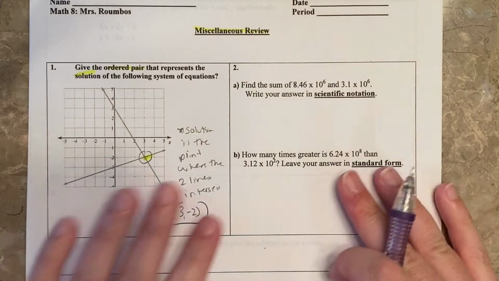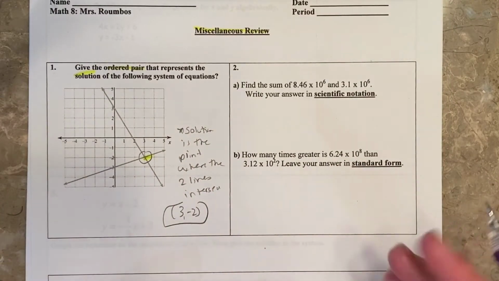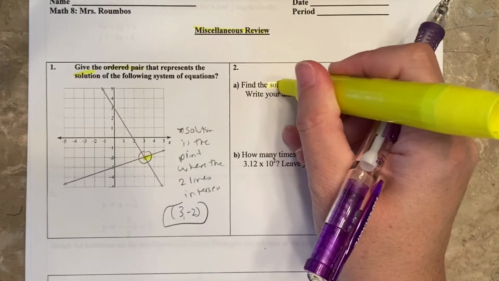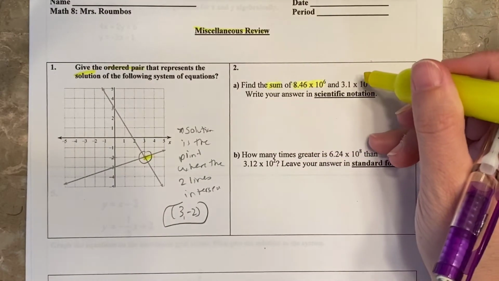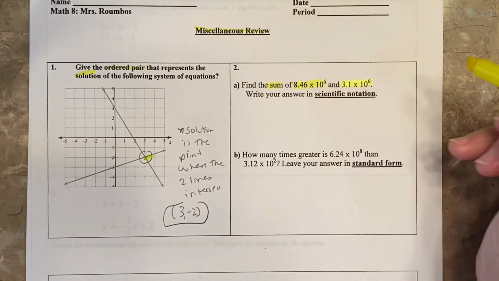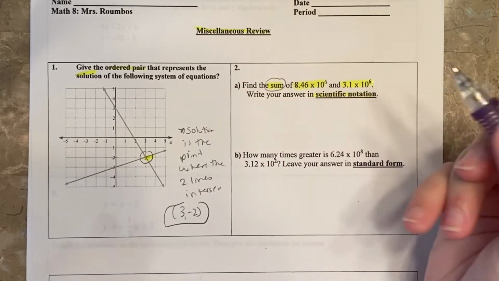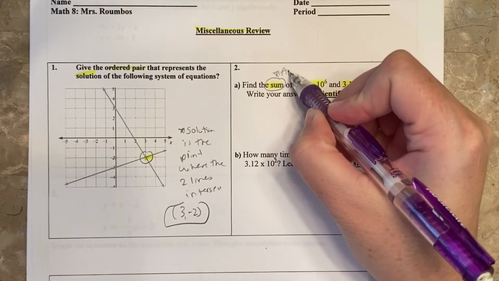You're going to see, by the way, again, that these are going to be part 1s and part 2s that you've done already. So. All right, number 2a, find the sum of 8.46 times 10 to the 6 and 3.1 times 10 to the 6 and write in scientific notation. So this should look familiar. All these questions should look familiar. Okay, so sum means to add.